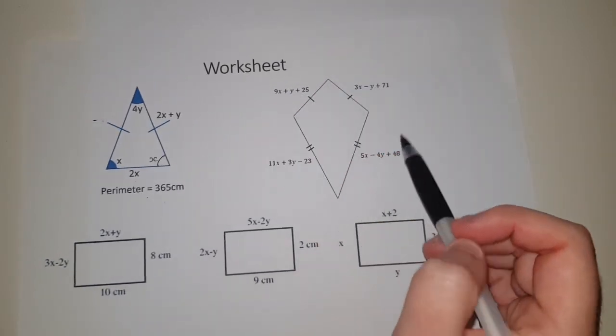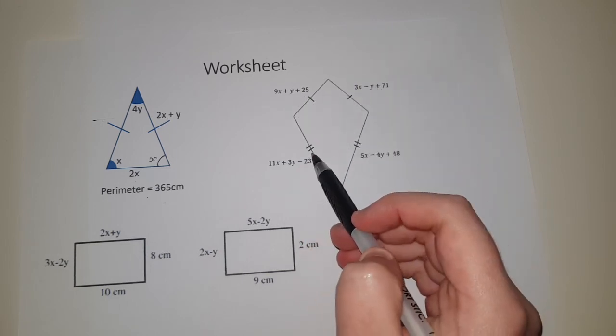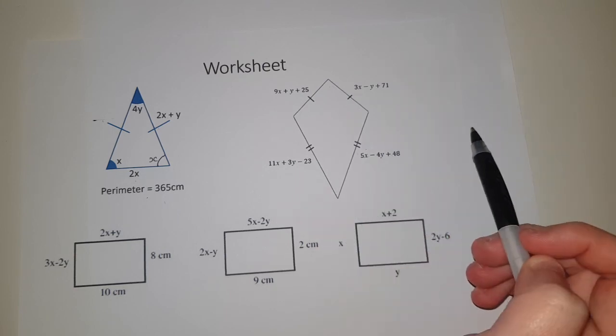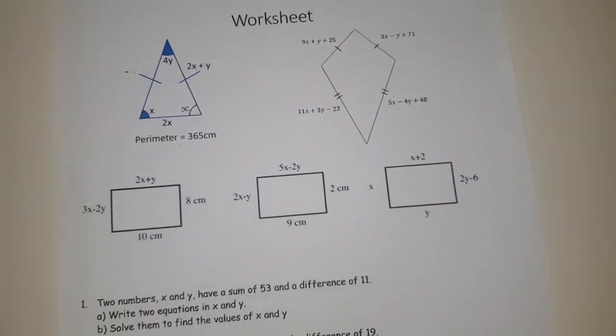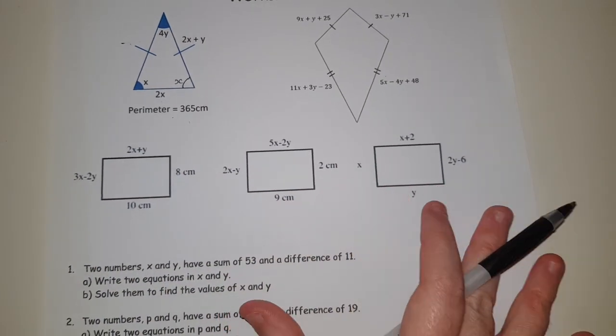This one, similar to what we talked about last time, these two lines are the same length. So this one equals this one equals this one. And then you just rearrange all the x's and y's on one side and numbers on the other. You've got simultaneous equations. These three, very much the same idea to the first question that I put up that was up on last week's work.